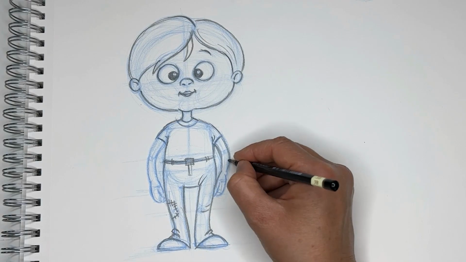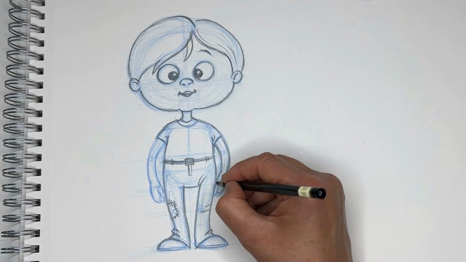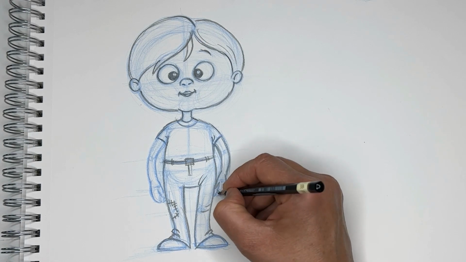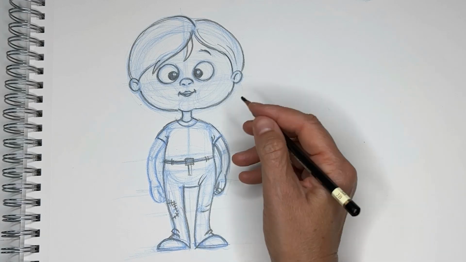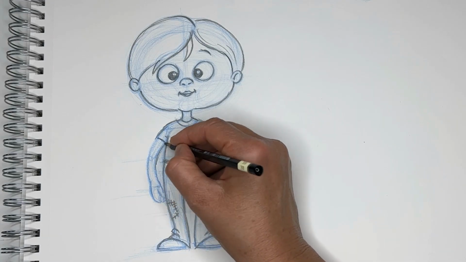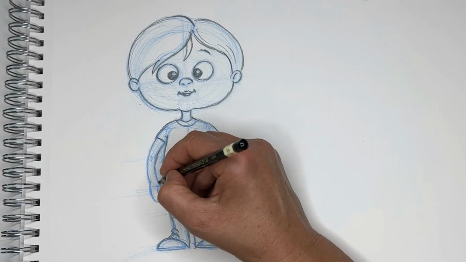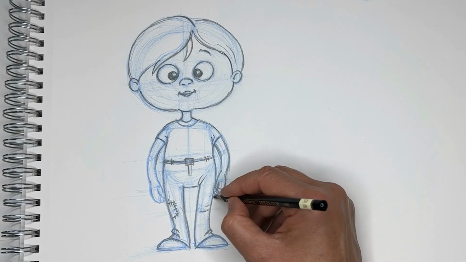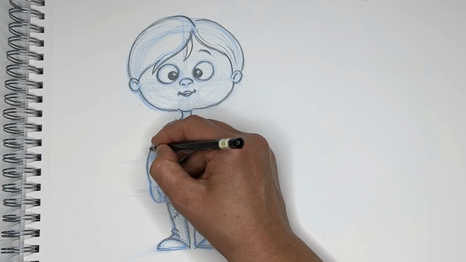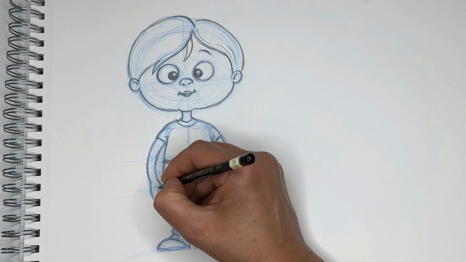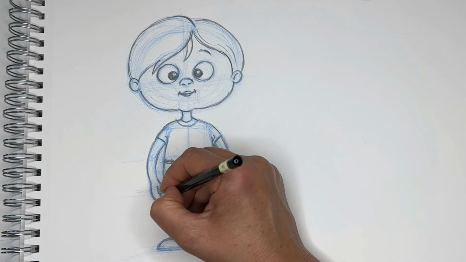And let's have his arm here. Because his arm is a little bent, I will lift his thumb and his hand a little up. But if it's straight up, then it should go up to here, the anatomically correct way of a real human boy.